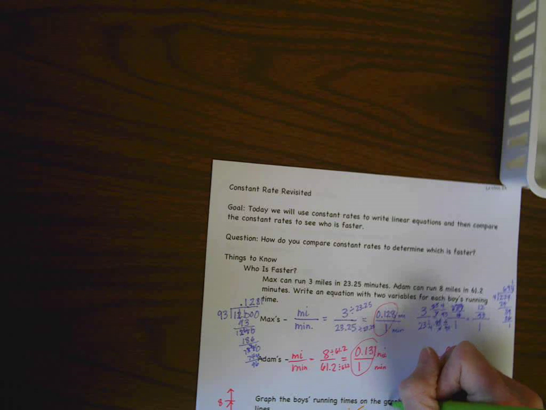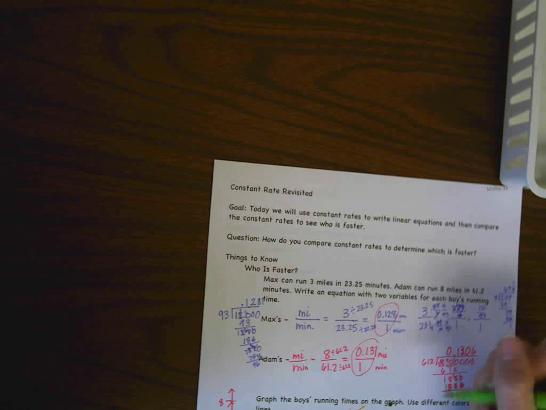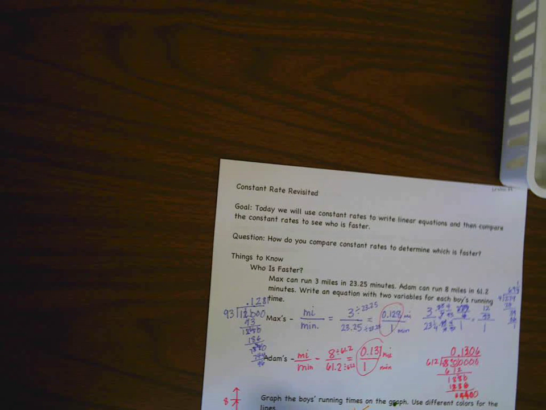Adam took 61 and 2/10 to go 8 miles. So 65 is there. 61 would be about here, and 2/10, so just a little bit off of that, and the 8 is here. So about there.